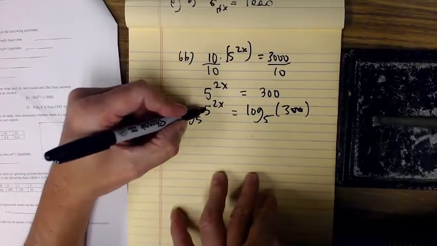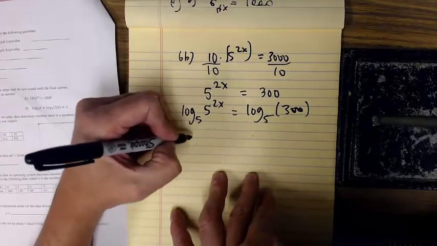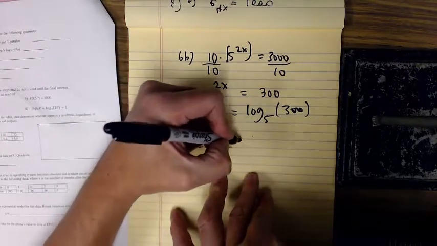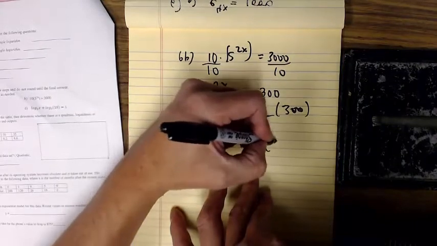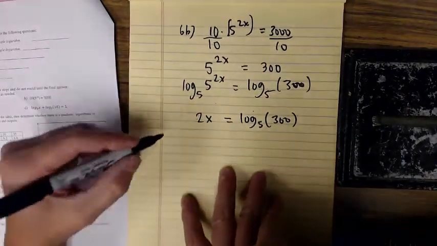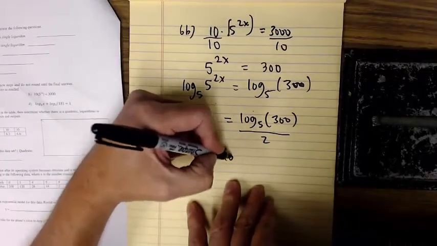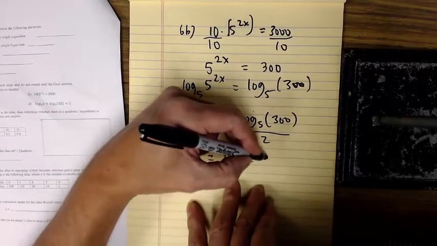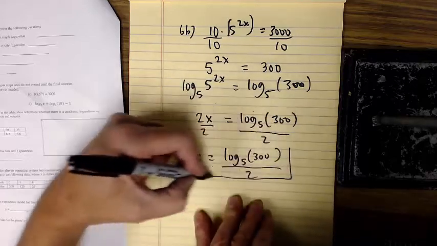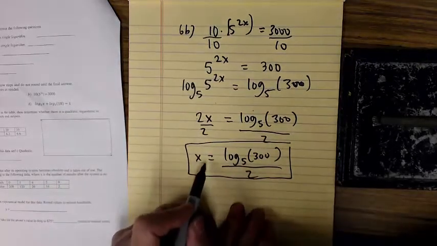Log base 5, 5 to the 2x, these undo each other, and I'm left with 2x equals log base 5 of 300. And then divide by 2. Now, if you're asked to leave this in exact form, this is the exact answer, hence the equals.